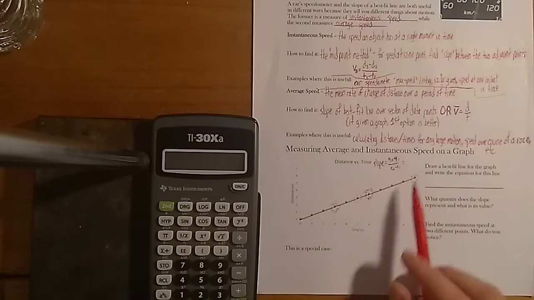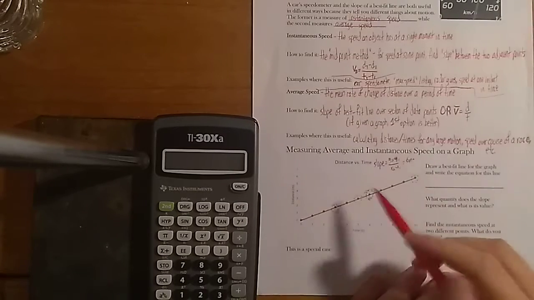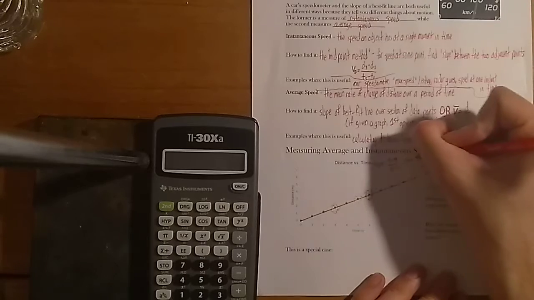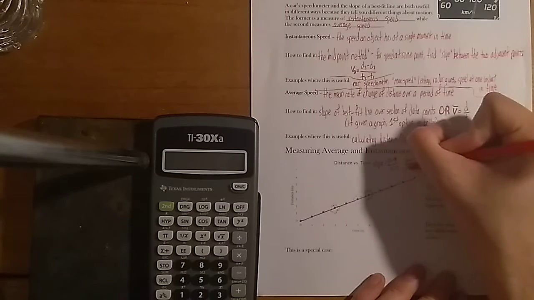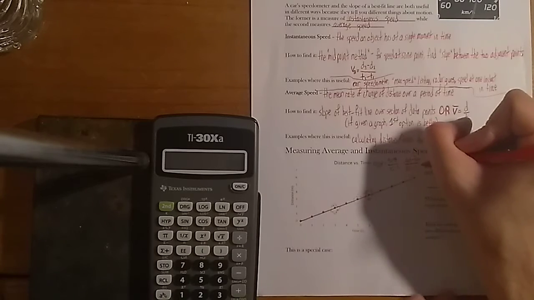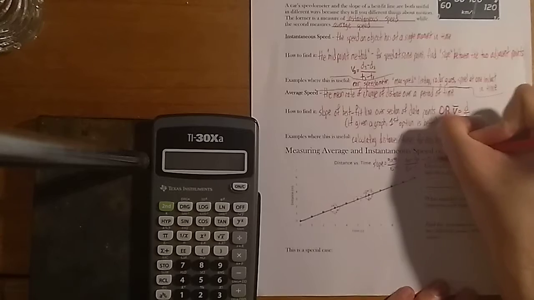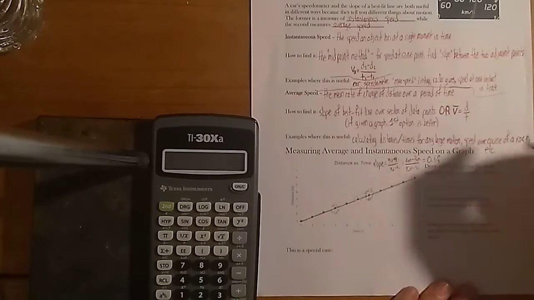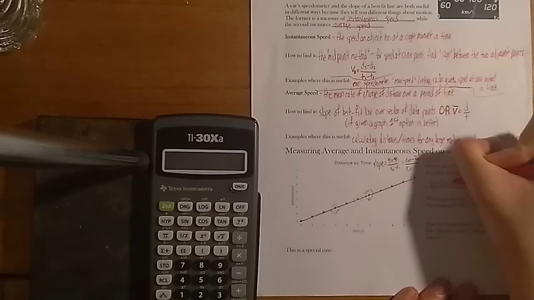y2 is up here. It's this point right here. y2 would be 6 meters minus, let's see, that looks like 3 meters. x2 is 10 seconds minus 5 seconds. 6 minus 3 is 3. 10 minus 5 is 5. 3 over 5 is 0.6 meters. So that's the slope. Therefore, the equation of my best fit line is y equals 0.6x.